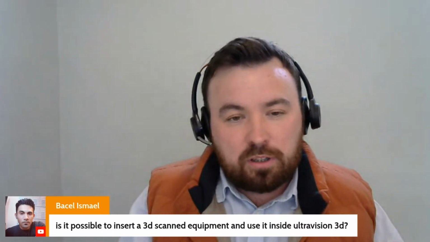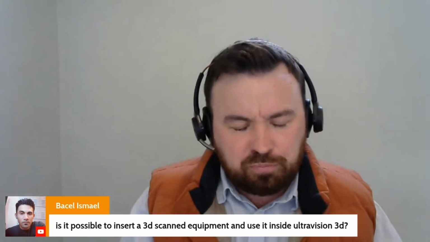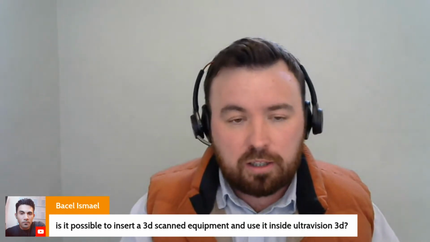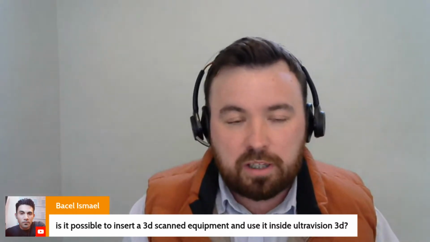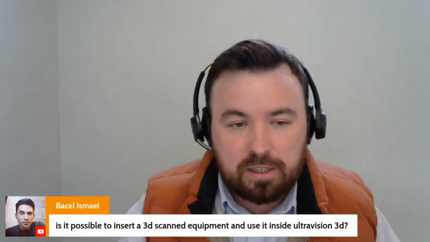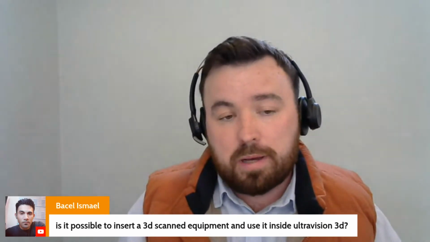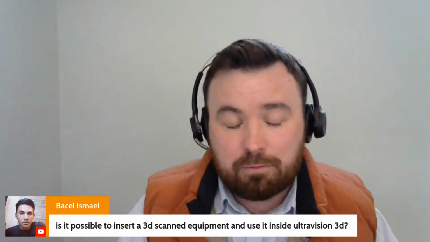Is it possible to insert a 3D scanned equipment and use it inside Ultravision 3D? I think your question is probably around a surface profiler for gathering the net shape of something using photogrammetry or lasers. It can be possible for sure. As I said, the common format we use for importing into Ultravision is a SAT file.